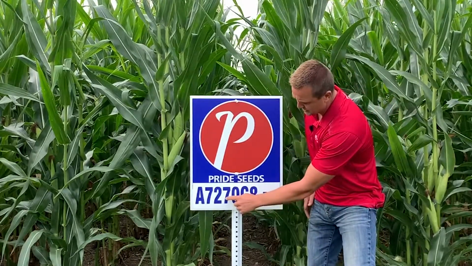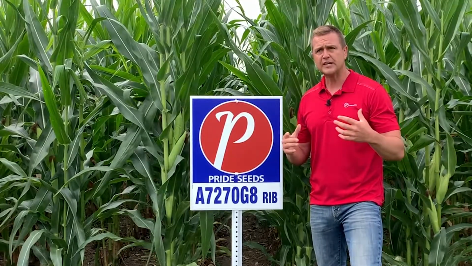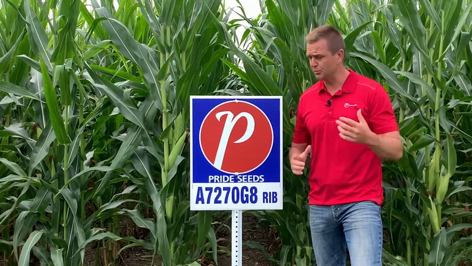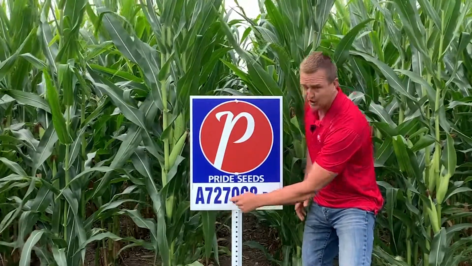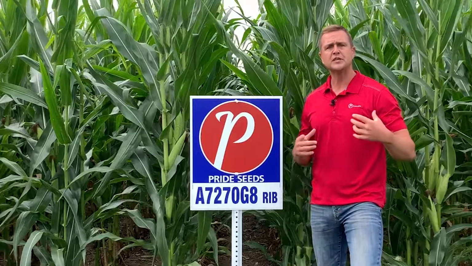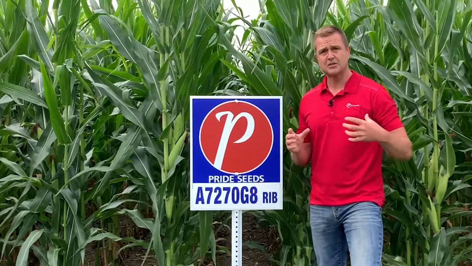The next two digits, in this case the 70, are essentially placeholders. But really, over the history of Pride Seeds, we're probably going to have multiple 102-day genetics, so they're always going to start with the 72, but we also need them to be unique. By adding these next two digits, they make them a unique variety.